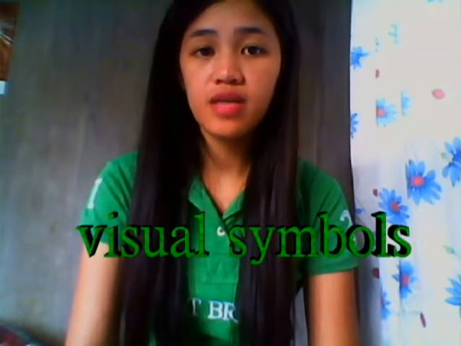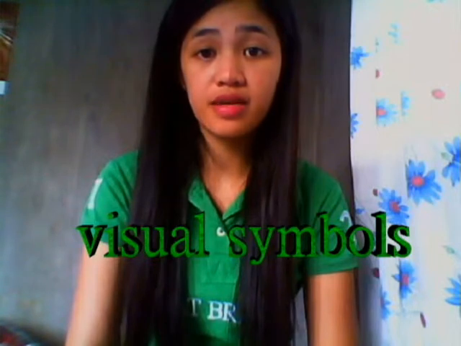Next to it is visual symbols. These are no longer realistic reproductions of physical things, for these are highly abstract representations. Examples of these are charts, graphs, maps, and diagrams.